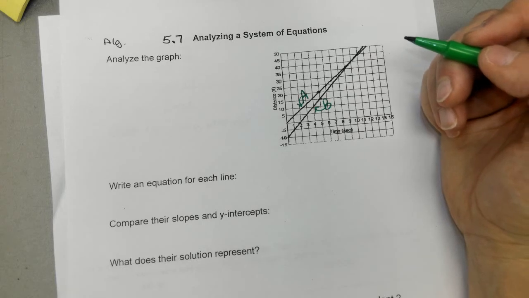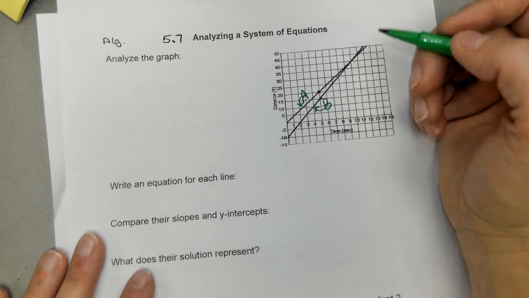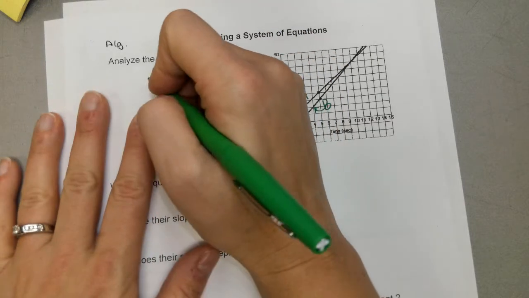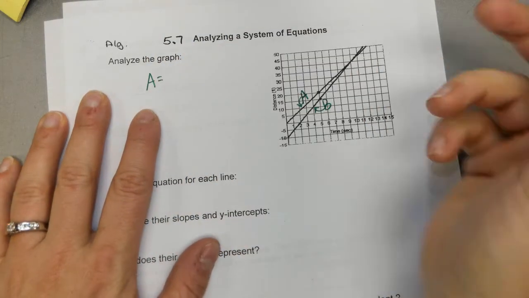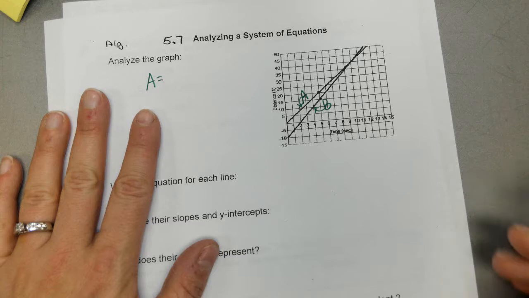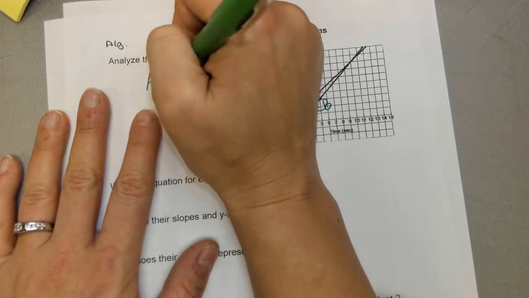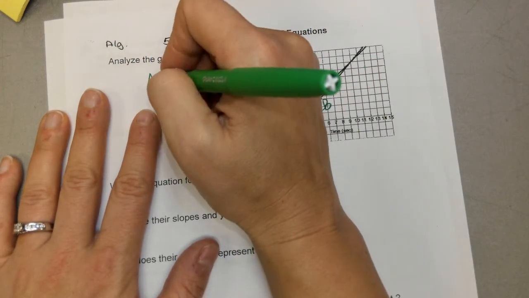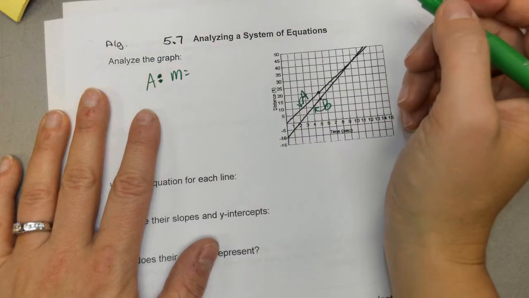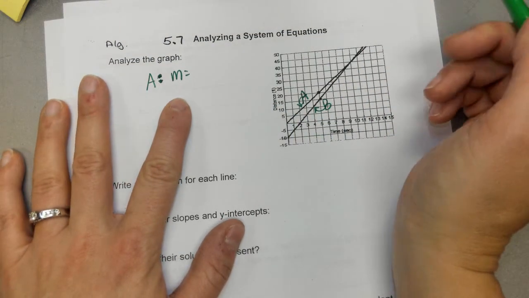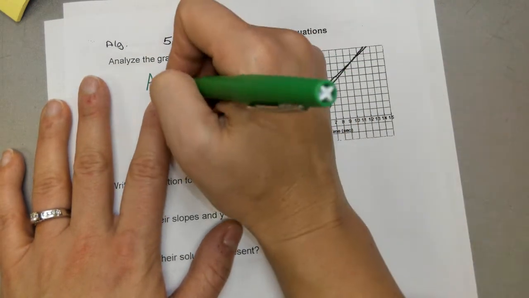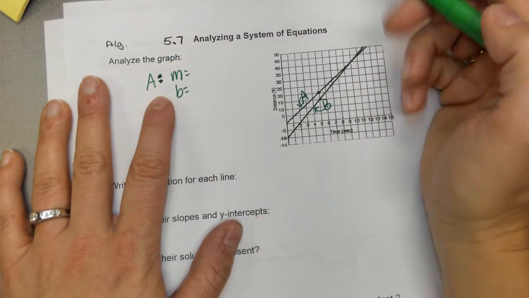Could you tell me what the equation is for each one? Let's start with A. Let's see if you can tell me what the M is on A. What is the slope of A? Well, let's look at the B first. That's where I like to start.